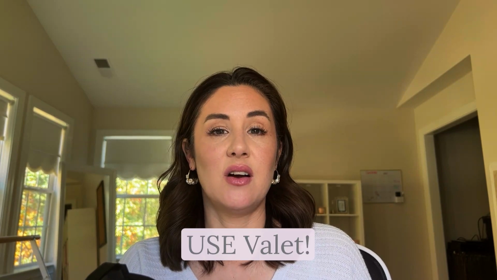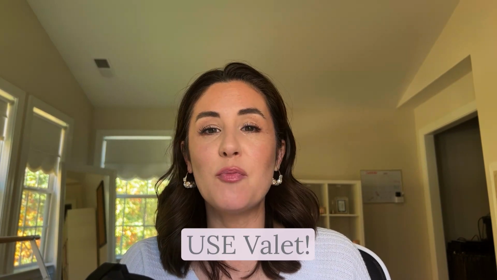If the hotel has valet, use it. It's so much faster than self-parking or street parking, and it will automatically be billed to the bride's room. So again, super, super easy. I just put this as a part inside of my contract under parking, letting them know that if there is valet at the hotel, I will use valet and I will have it charged to the bride's room.